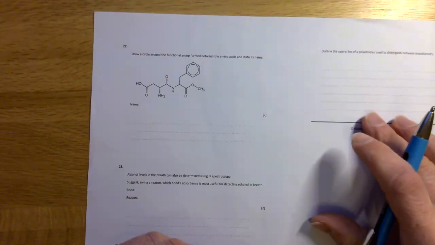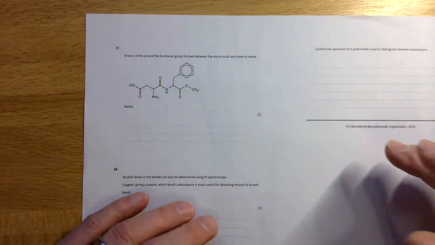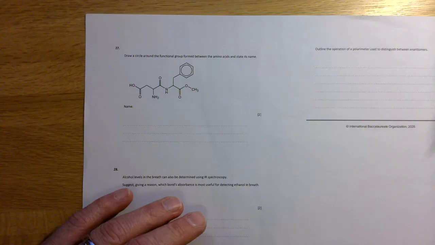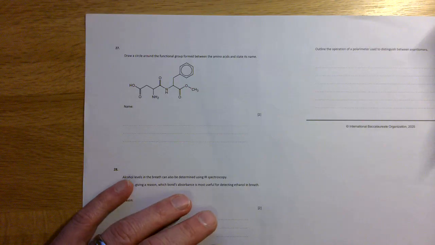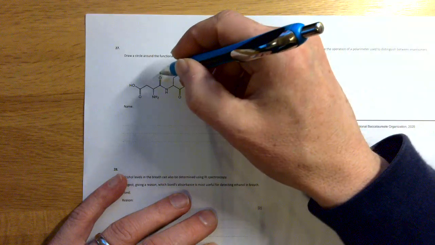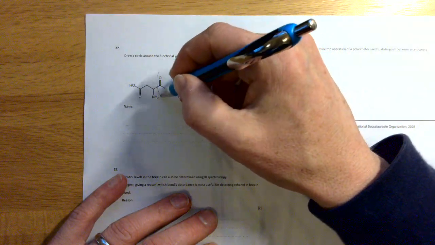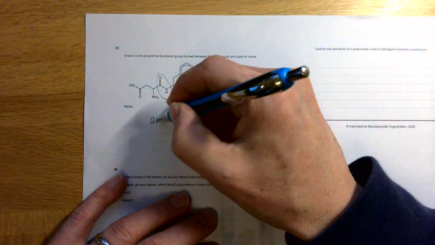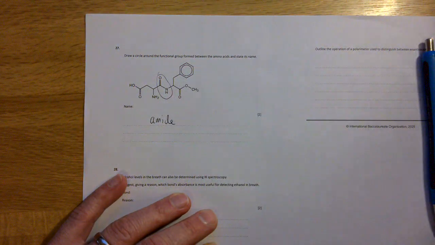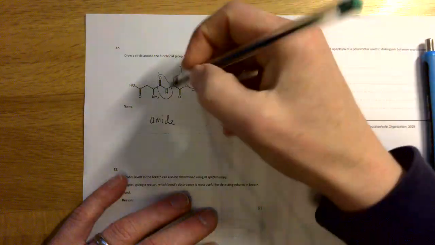The functional group between amino acids. I went through this in class with one group, and I'll go through it in class with the other groups soon. But the functional group, when you clip together two amino acids, is this thing here, which is an amide. That comes about from a condensation between two amino acids.